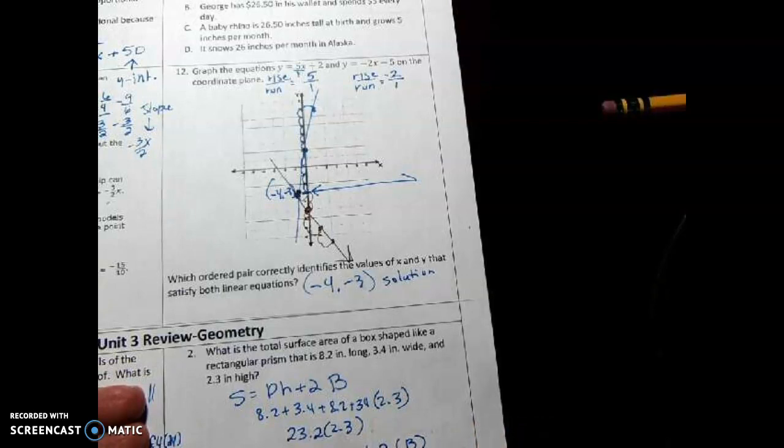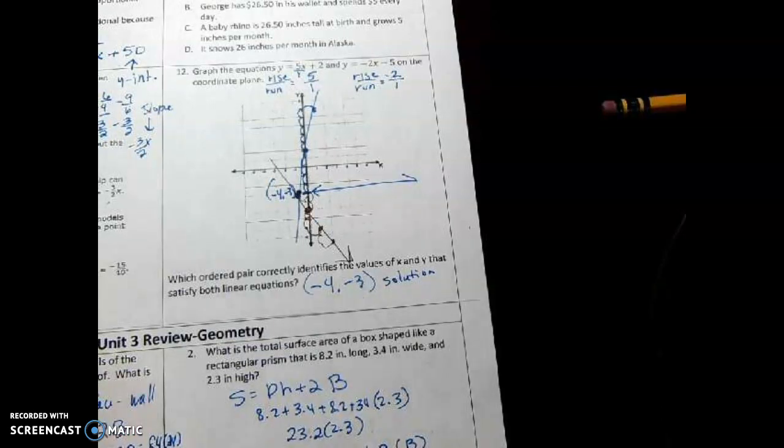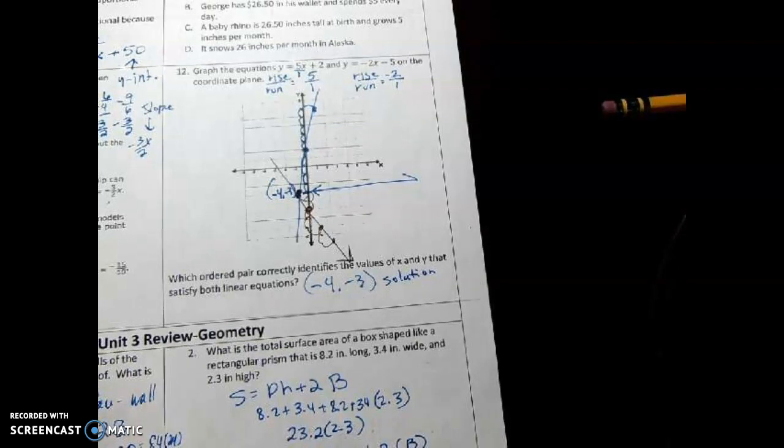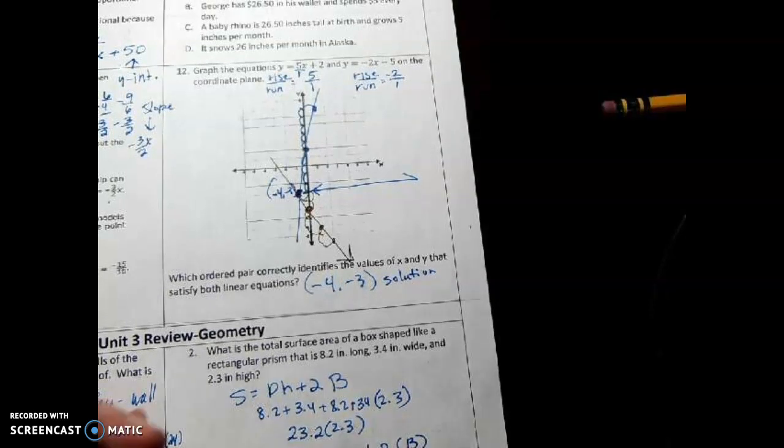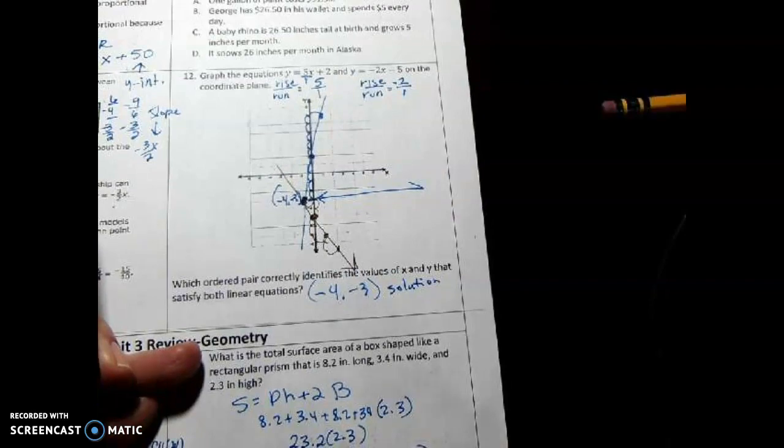So plus 2 times the base times the height, which is 3.4 times 8.2. So 53.36 plus 2 times 3.4 times 8.2 is 109.12.